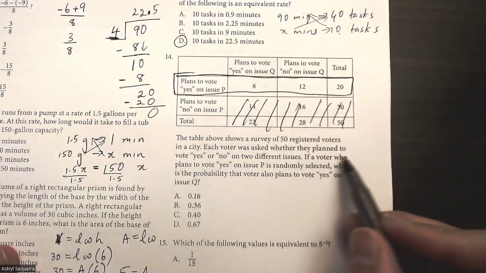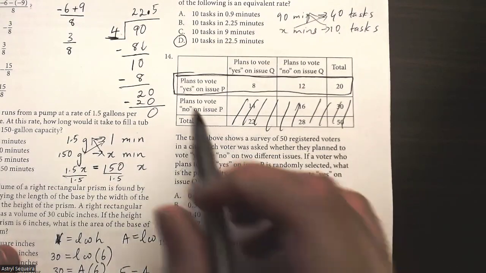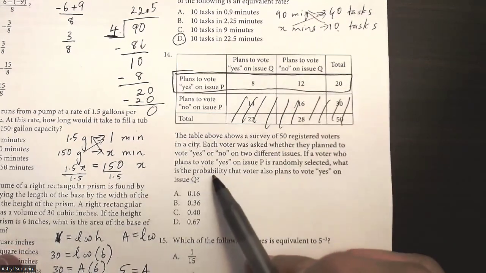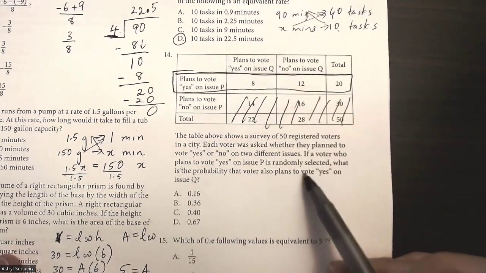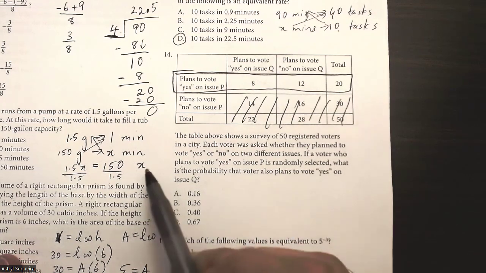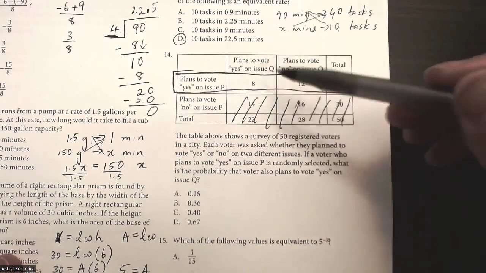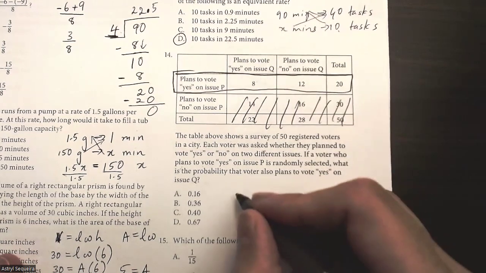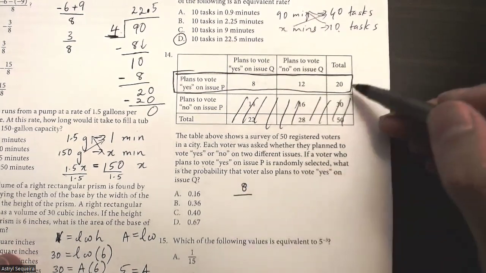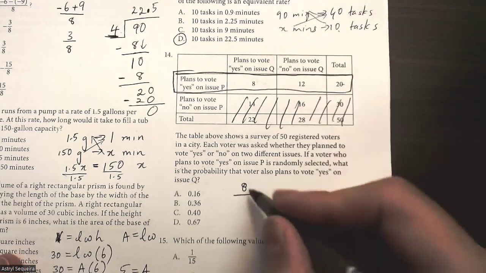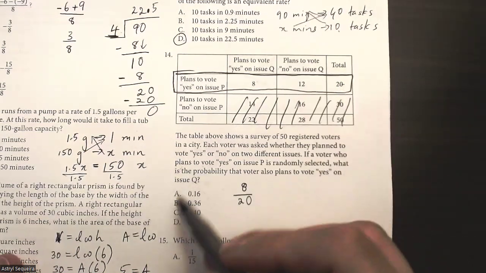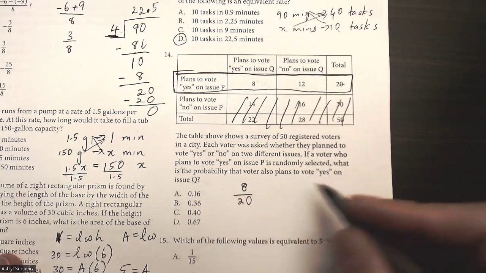What is the probability that the voter also plans to vote yes on issue Q? Plans to vote yes on issue Q is 8, and my total is 20. So now I just have to calculate it and see which one it matches over here.